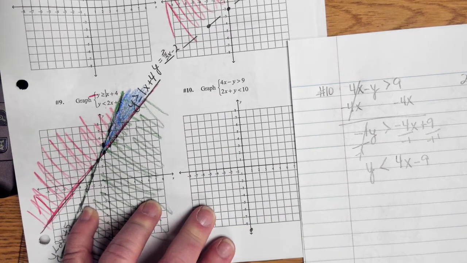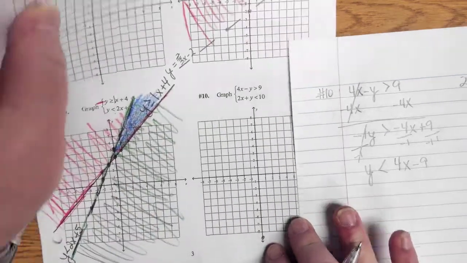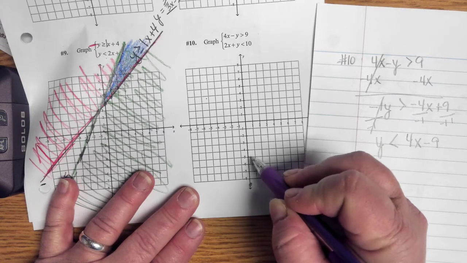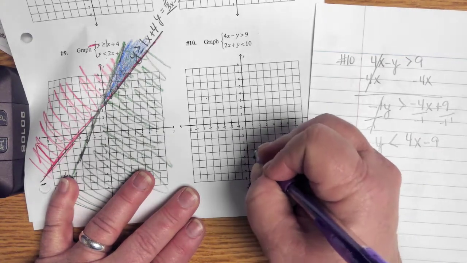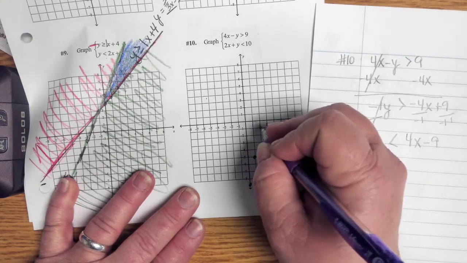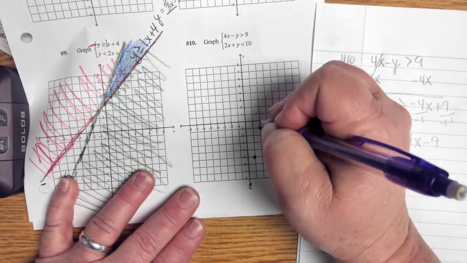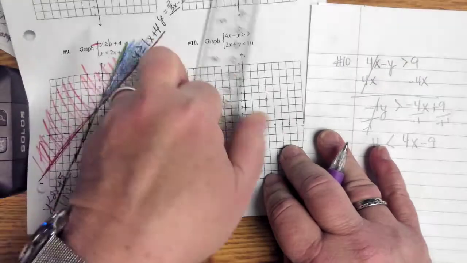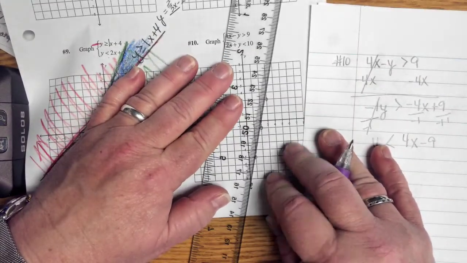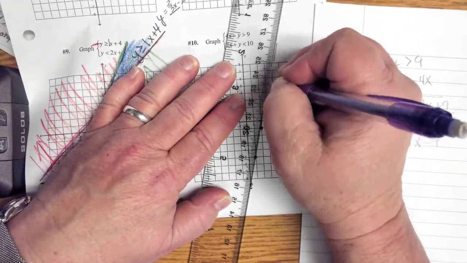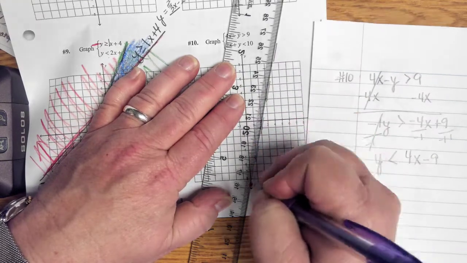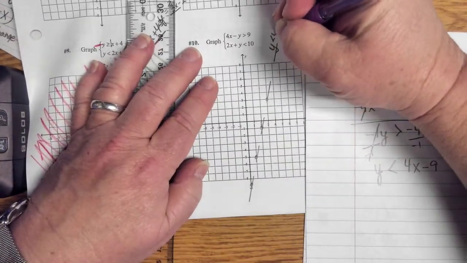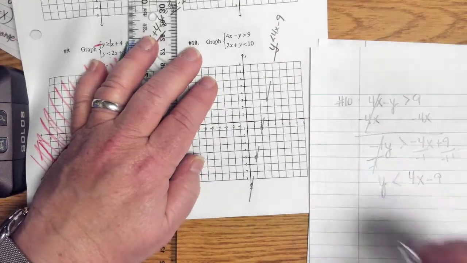And I'm going to go up 4 over 1. It's a positive line. 1, 2, 3, 4 over 1. And this is a dotted line. And this is y is less than 4x minus 9.